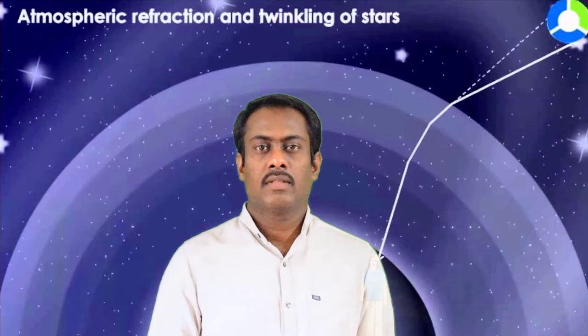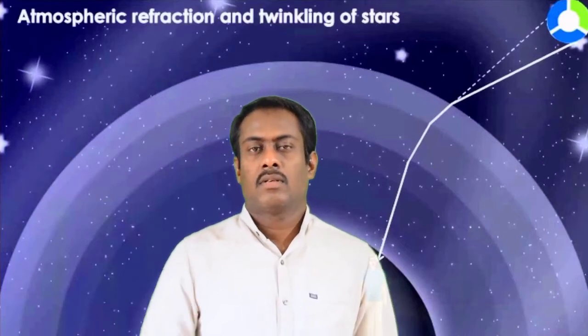So the apparent position of the object, that is the star, changes from its actual position as we see the stars. The apparent position of the stars keeps on changing as light passes through the various layers of the atmosphere. Since the stars are very far away, when the light reaches our eyes, the starlight might have undergone multiple refractions through the various layers of the atmosphere.